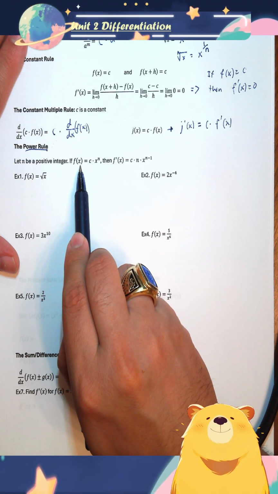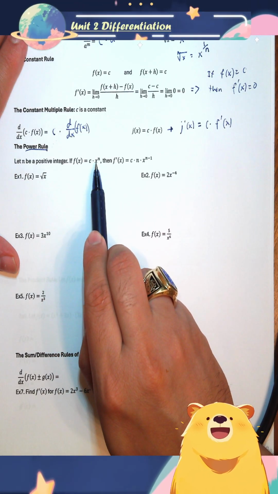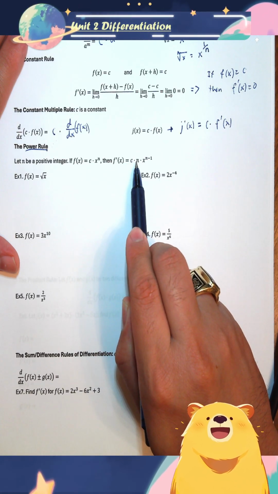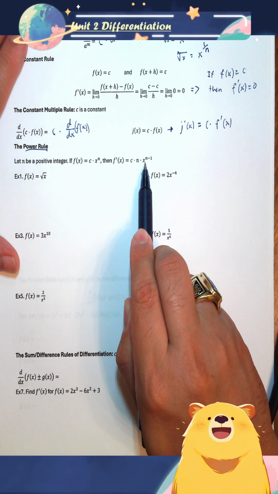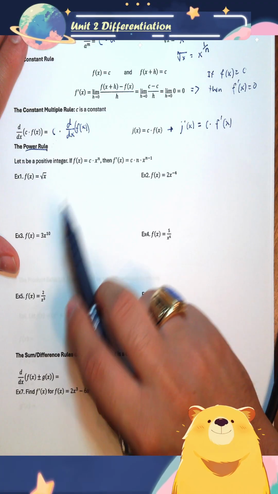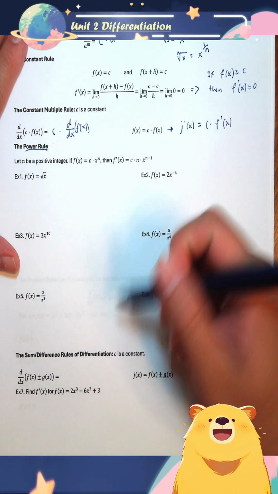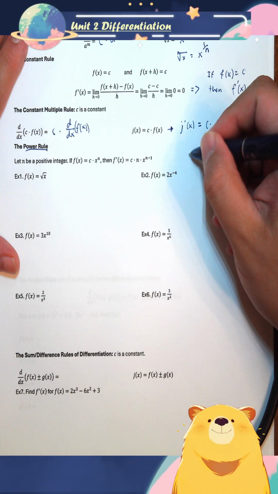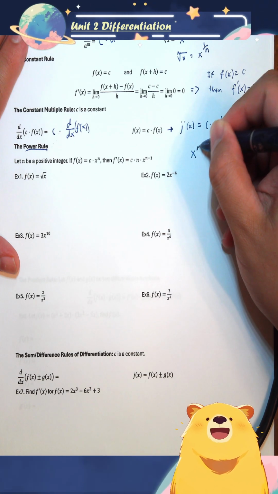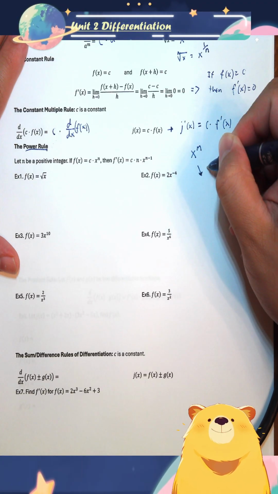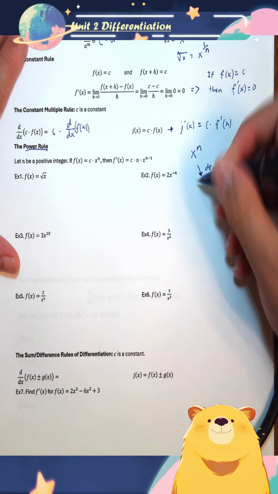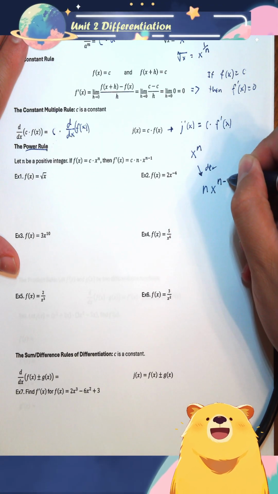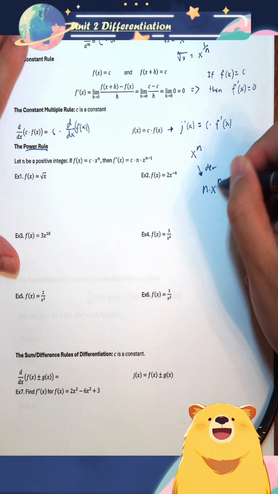If a function is equal to some constant times x to the power of n, then its derivative is the constant times n times x to the power of n minus 1. What we talked about on our worksheet from day one is that when you are provided with x to the power of n and you take a derivative, you bring the n down and you subtract 1 from x's power.